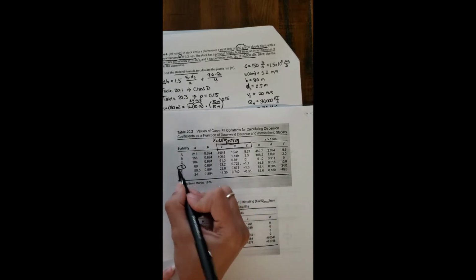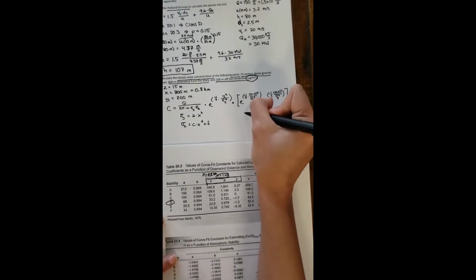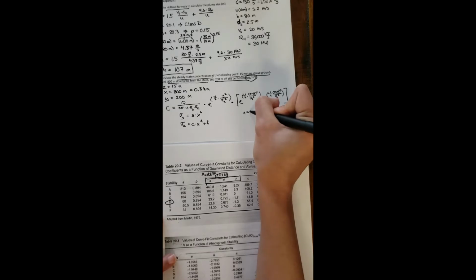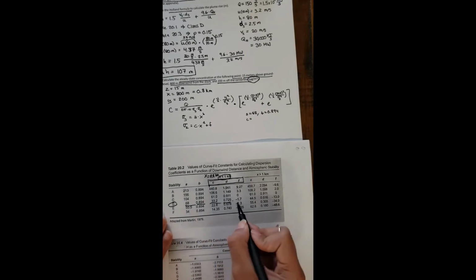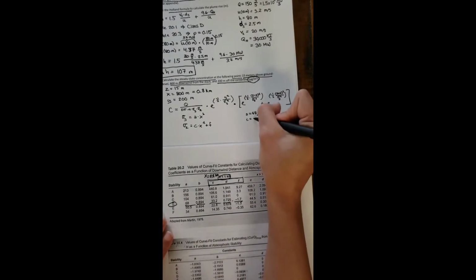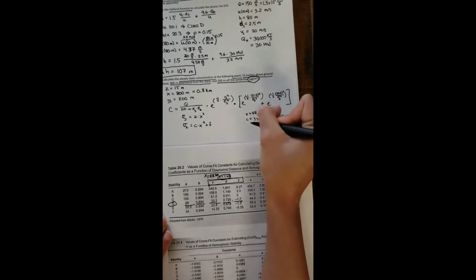Our stability is D, so here we can say that A is equal to 68, B is equal to 0.894, C is equal to 33.2, D equal to 0.725, and then F is equal to -1.7.